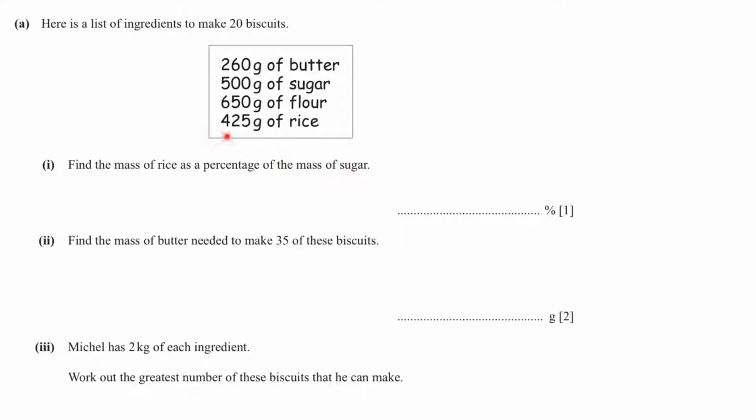So mass of rice is 425 over the mass of sugar, which is 500. Whenever they say as a percentage, you multiply by 100. And this will give us 85%.